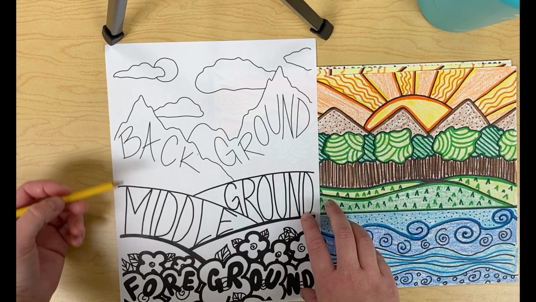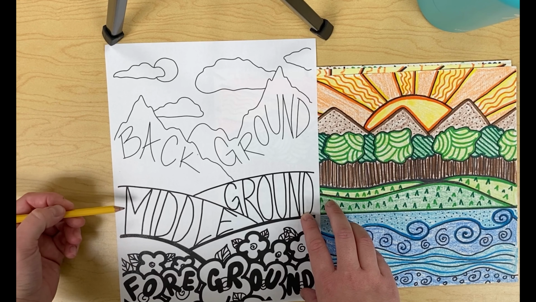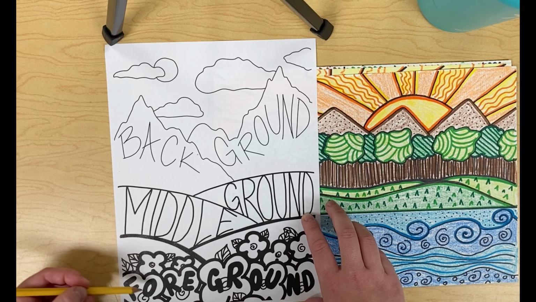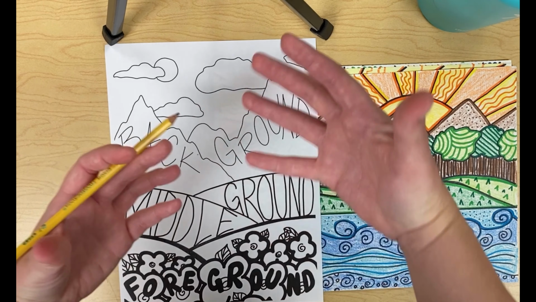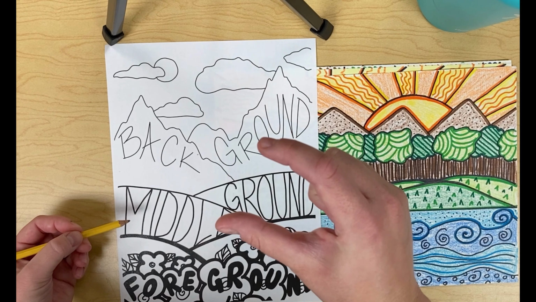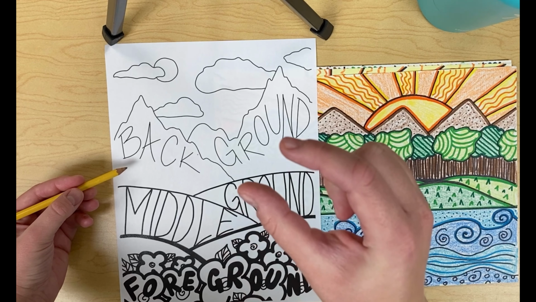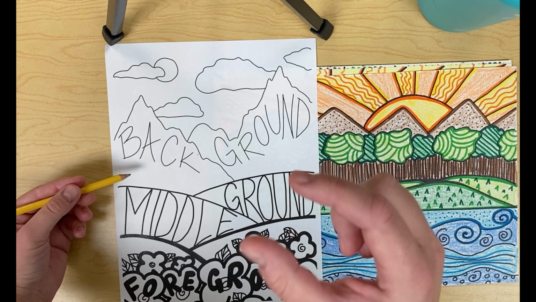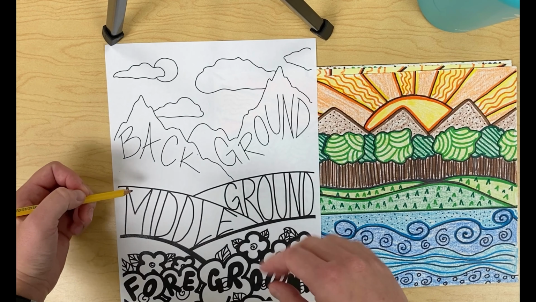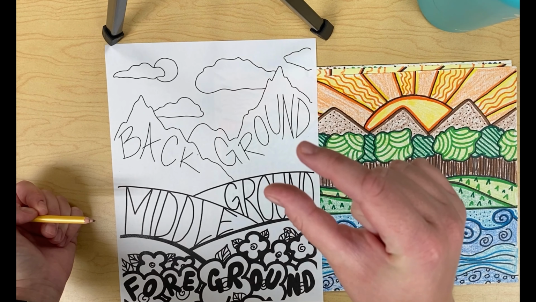Now that's important because each object that's in the foreground, middle ground, and background is going to be a different size. Things that are in the foreground are usually much bigger because they are closer to the viewer. Things that are in the middle ground are going to be a little bit smaller, and then things that are in the background are going to be really, really small because they are farther away. So make sure you keep that in mind when you're drawing your details. Anything that's in the foreground is going to be bigger, anything that's in the middle ground is going to be medium-sized, and then anything that's in the background is going to be much smaller.